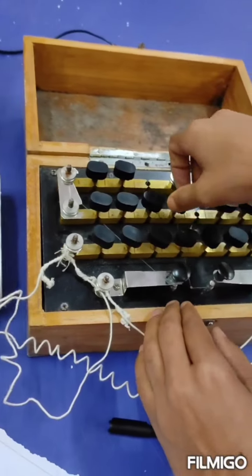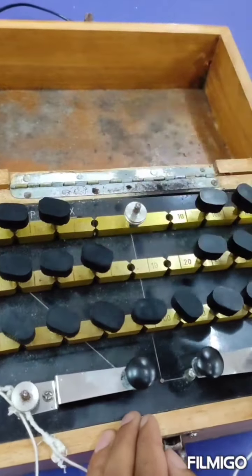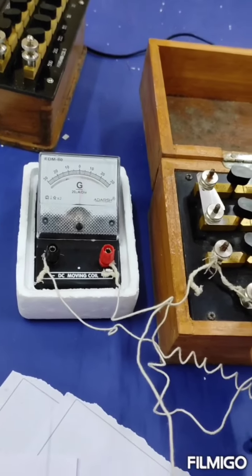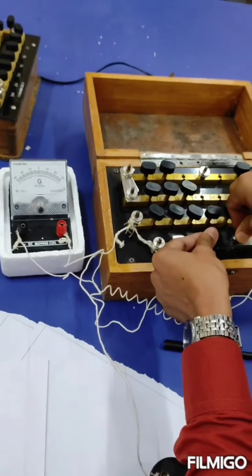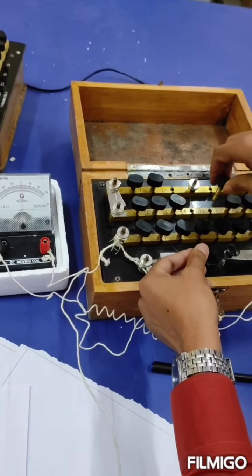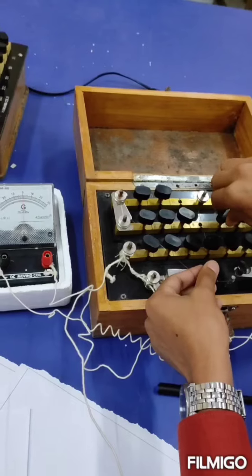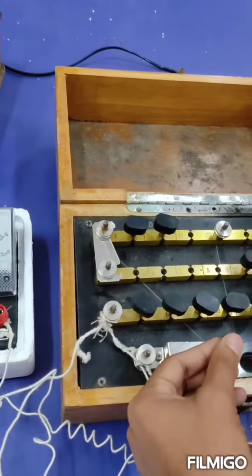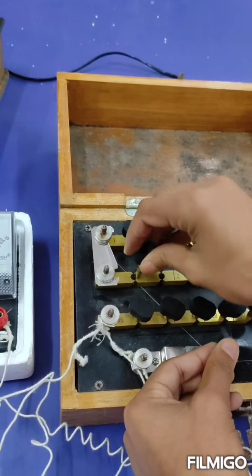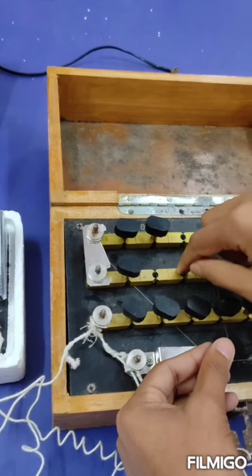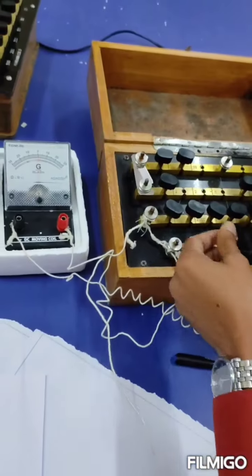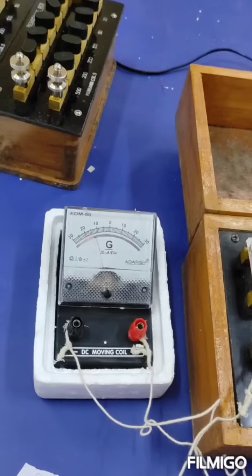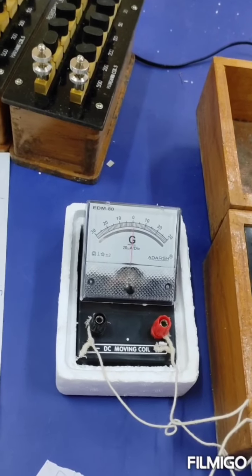Let's choose another value, say 15 ohm. So 15 ohm shows deflection along the right side. So this is not actually correct, the resistance is not up to 10. Let's choose the resistance value 5 plus 2 plus 2, that is 9. For 9, the deflection is along the left side.